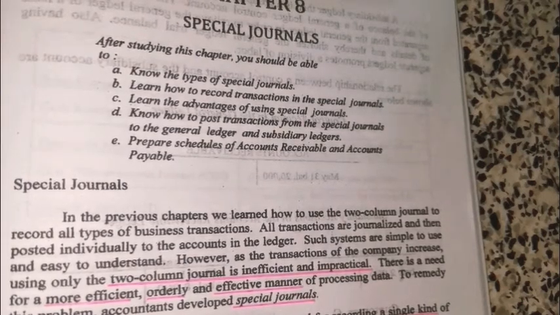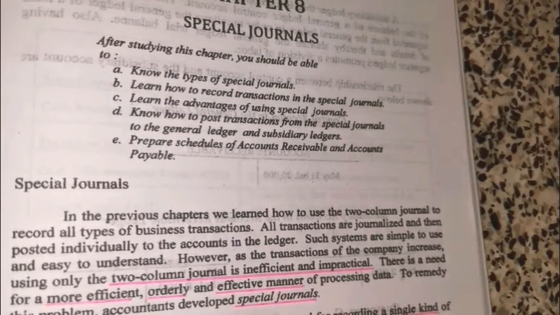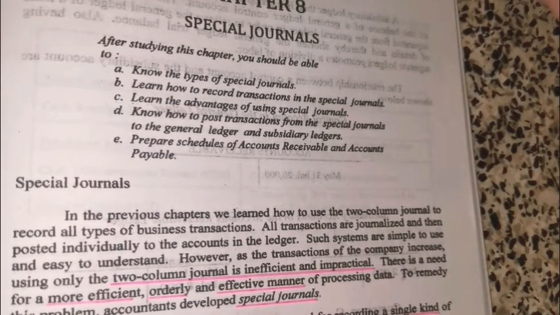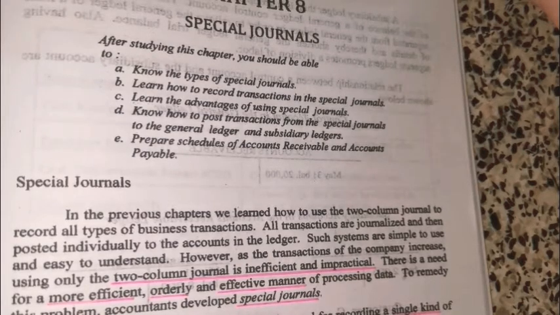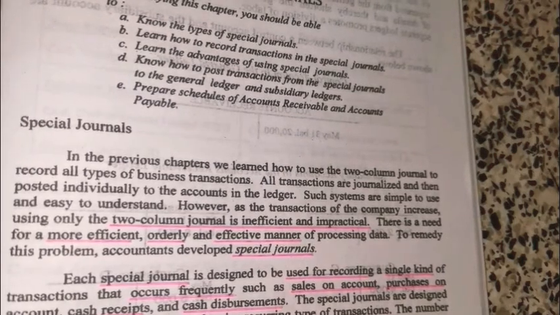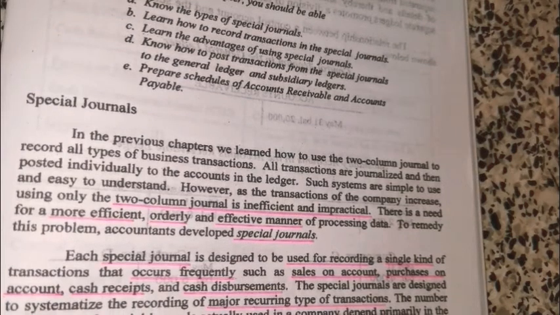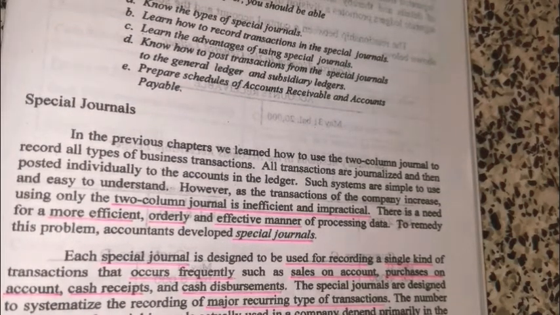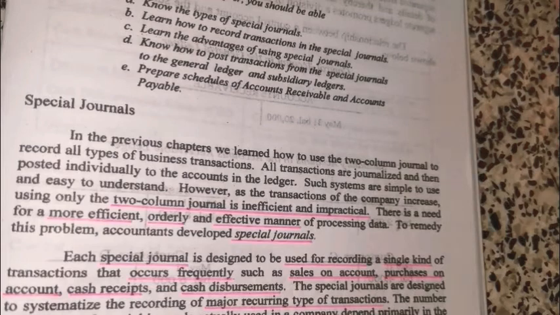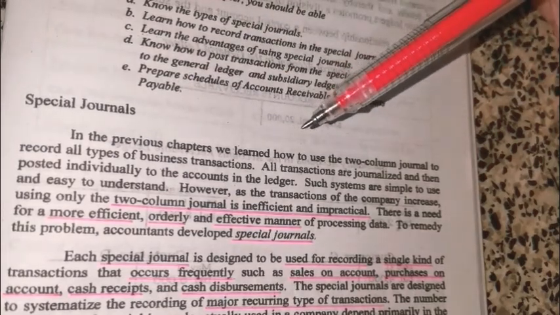Hello to all. I will now discuss the theory on how to use special journals in merchandising type of business. So in the previous chapters, we learned how to use two-column journal in recording all types of business transactions. So even sa service business, two-column journal din yung ginagamit natin. But now, I will introduce you to using special journals.